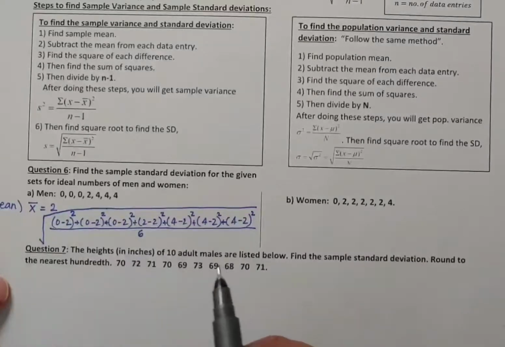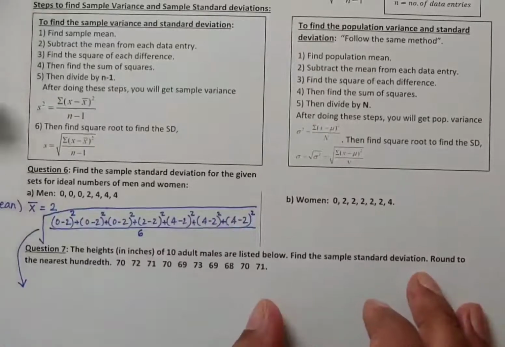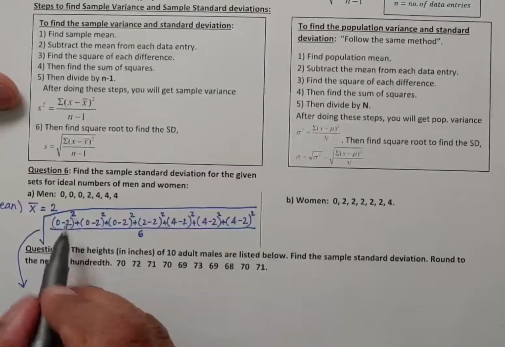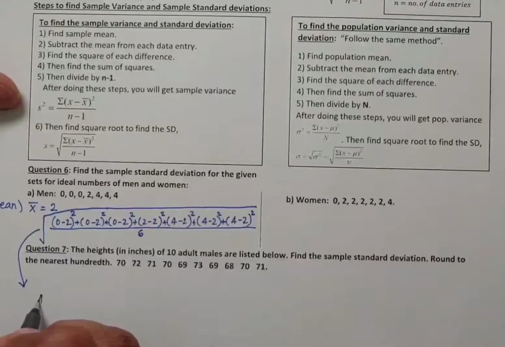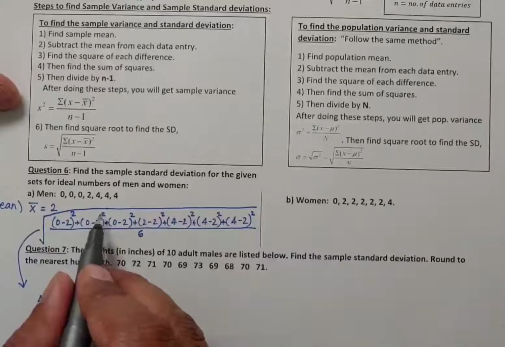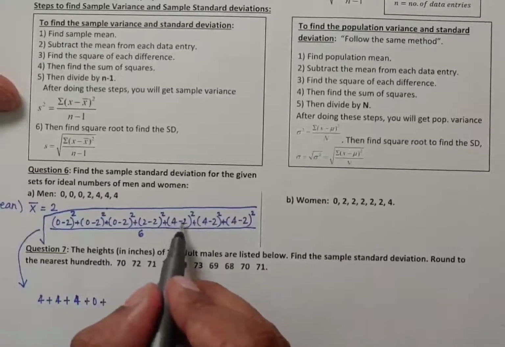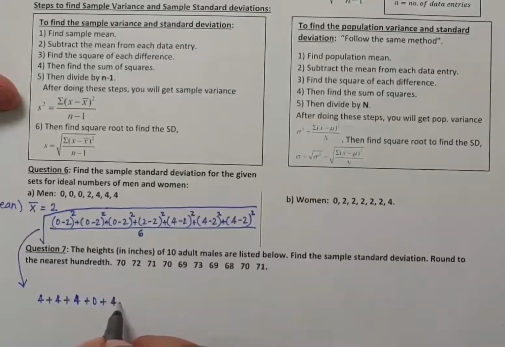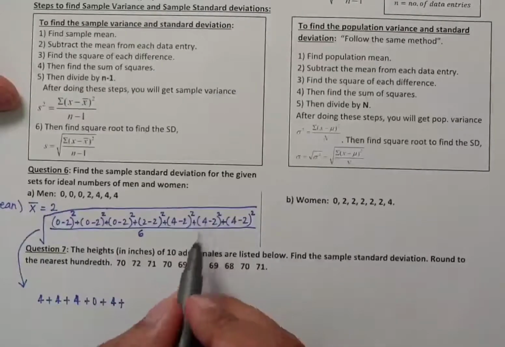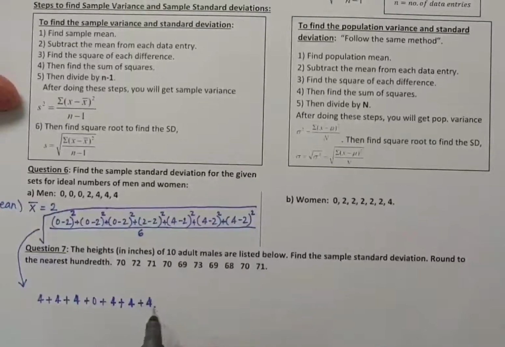So let's see what I get. 0 minus 2 is negative 2, squared is 4, plus 0 minus 2 is negative 2, squared is positive 4, plus 4, plus 0, plus 4 minus 2 is 2, 2 squared is 4, plus 4, and this is 4.